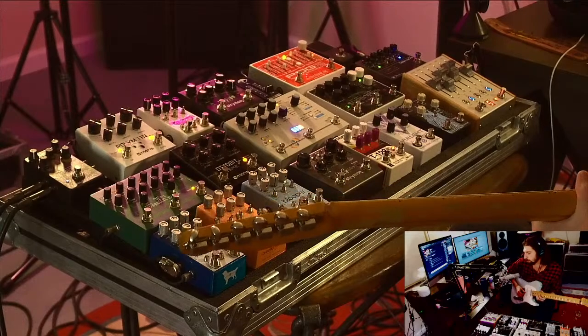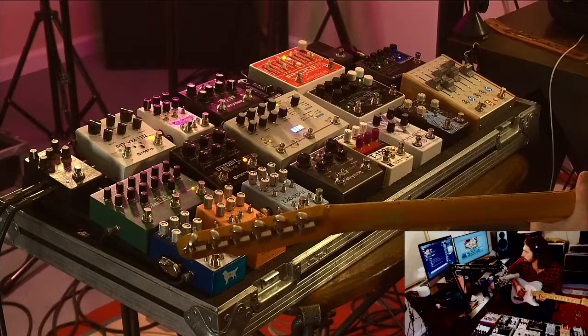But yeah, it'd be cool. I just thought it'd be cool to have inputs other than guitar.